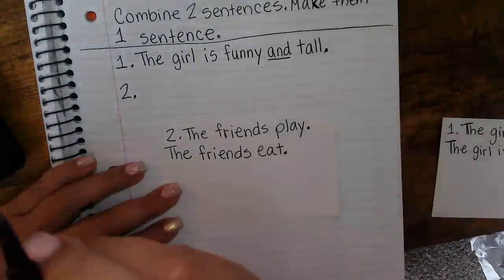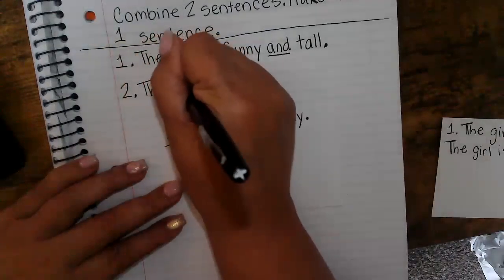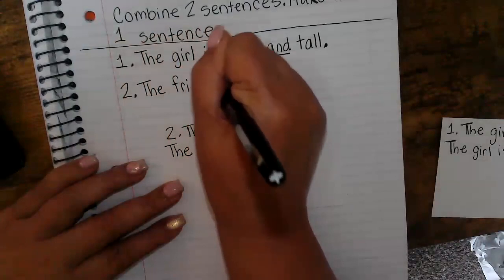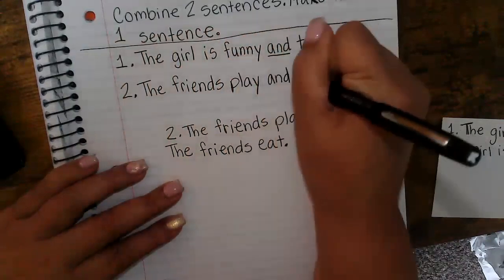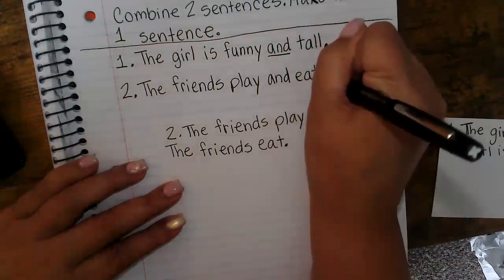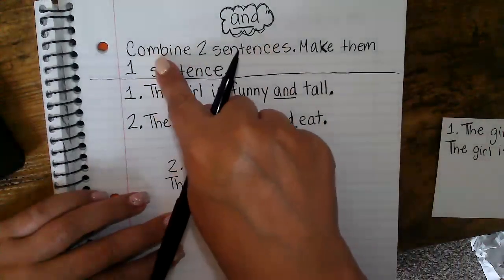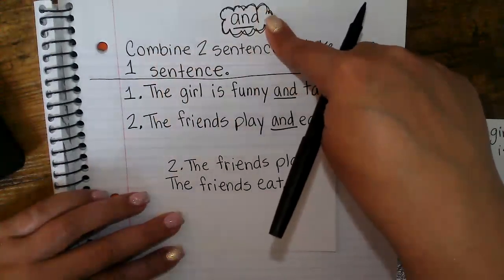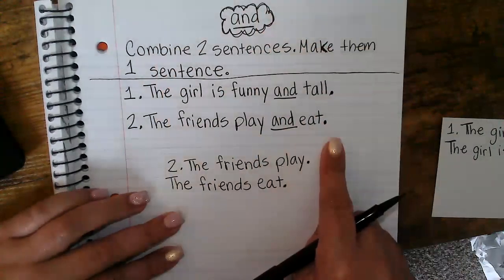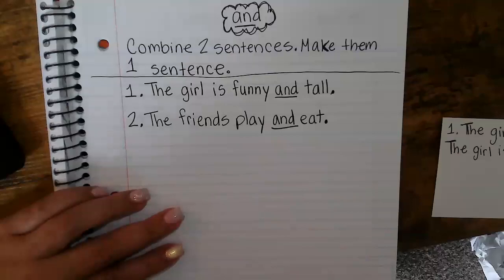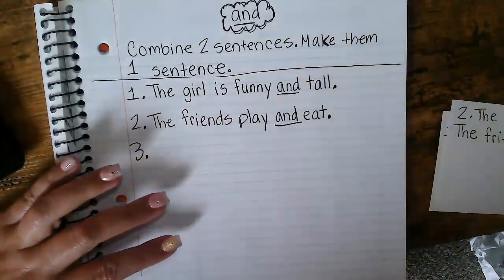Okay, so I'm going to go ahead and write it here. If you didn't finish, you could kind of do that with me. The friends play and eat. And I'm going to underline the word and because that's the focus, right? We're combining sentences by using the word and. We're taking two sentences and making them one sentence by using the word and.